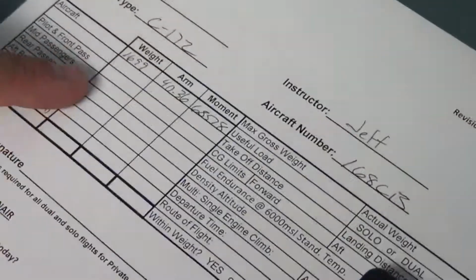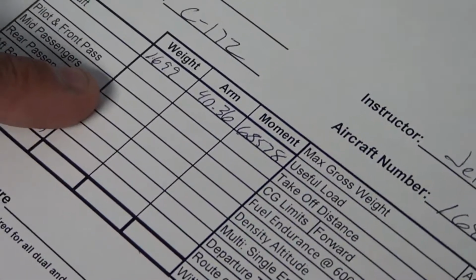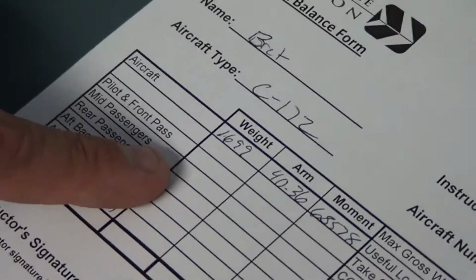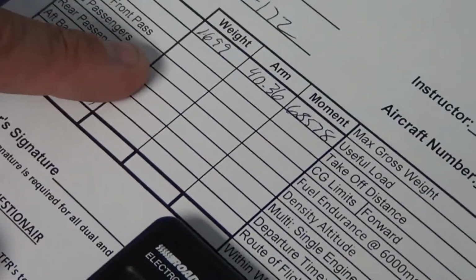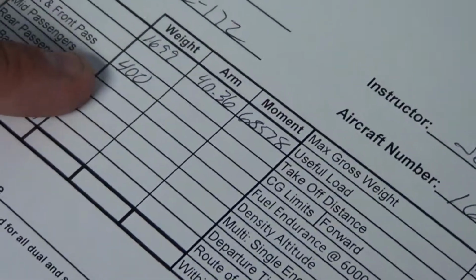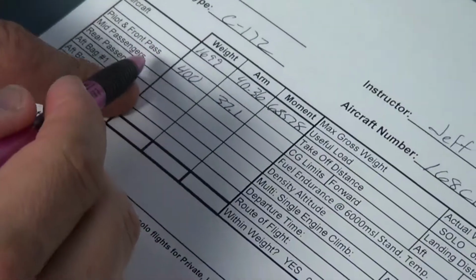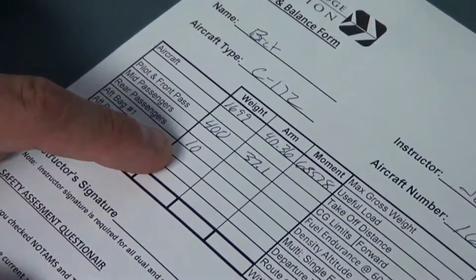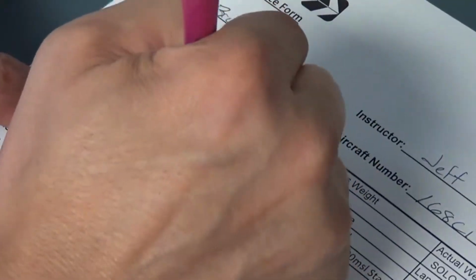Alright, I weigh 180, and I do not remember how much you weigh. That's a poor instructor right there. 220. Alright, 400. Okay, the arm for pilot and front passenger, 37.1. Alright, rear passengers, that's where we're going to put our bags. Okay, so just put 10 here. Rear 72.9.